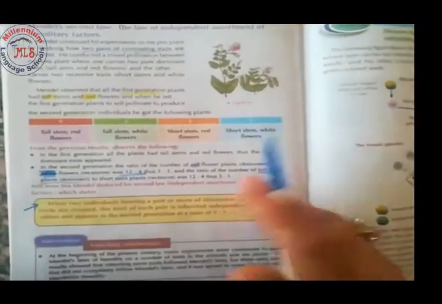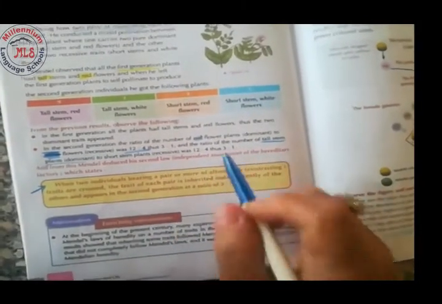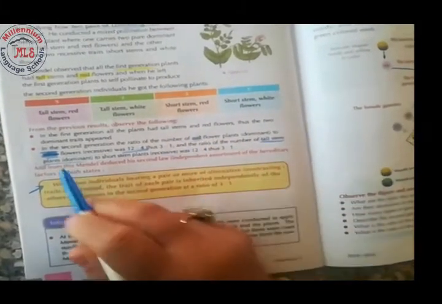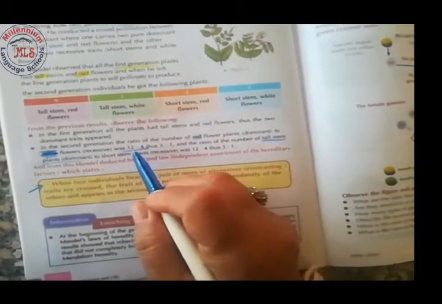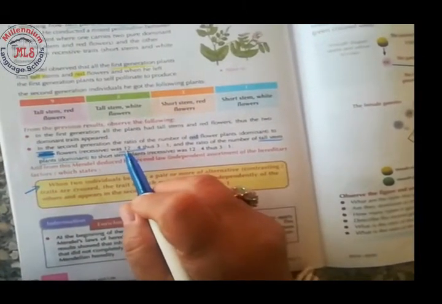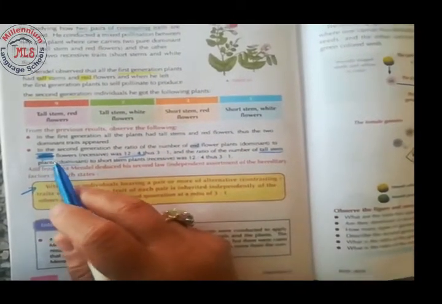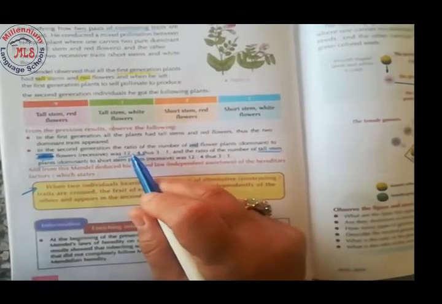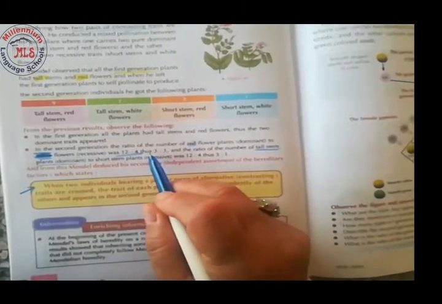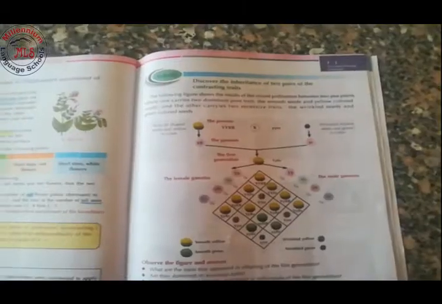The first generation, all members or individuals are tall stem and red flower, while in the second generation the number of plants with red flowers is 12, and the number of plants with white flowers is 4. If we make simplification, the ratio between red to white is 3 to 1.